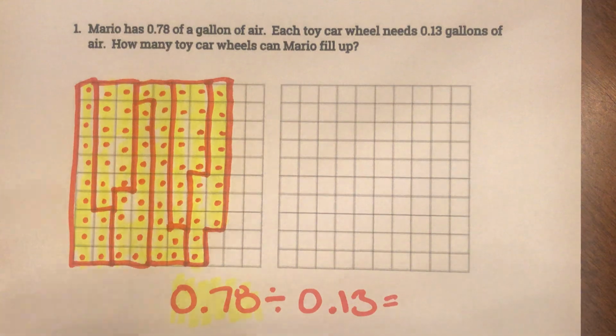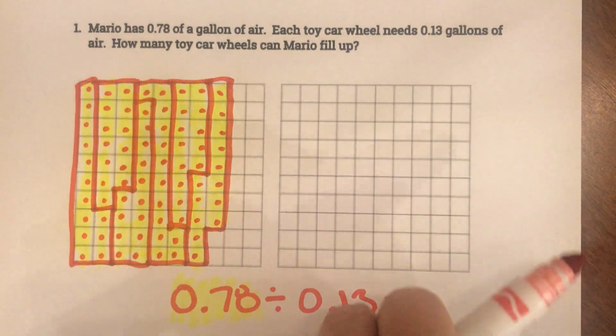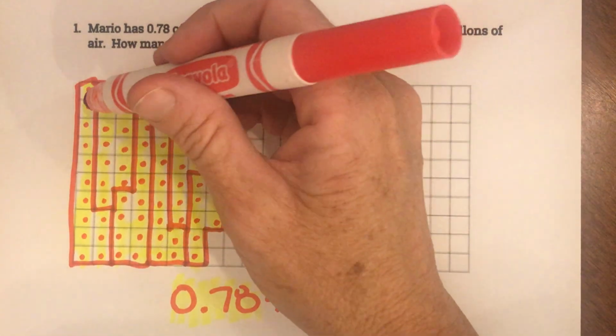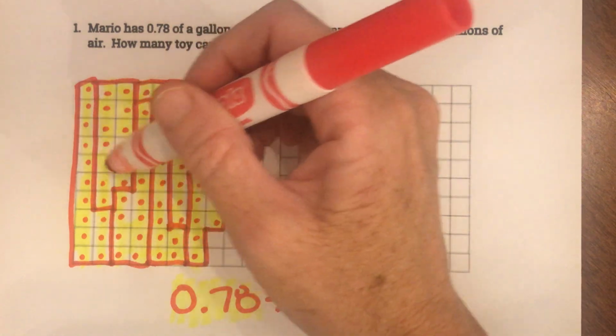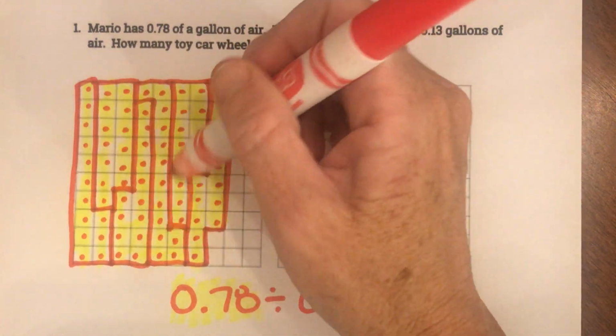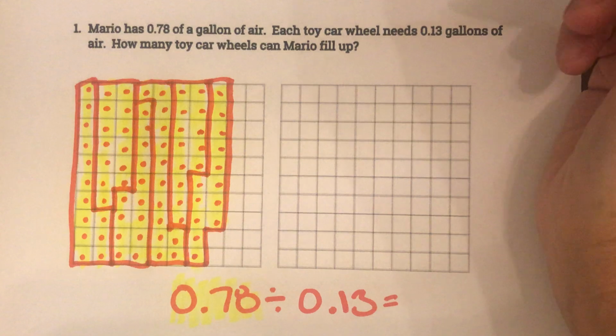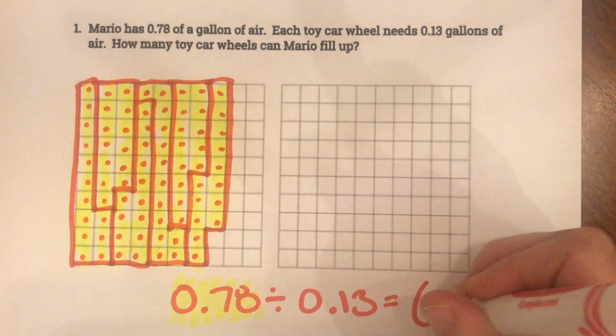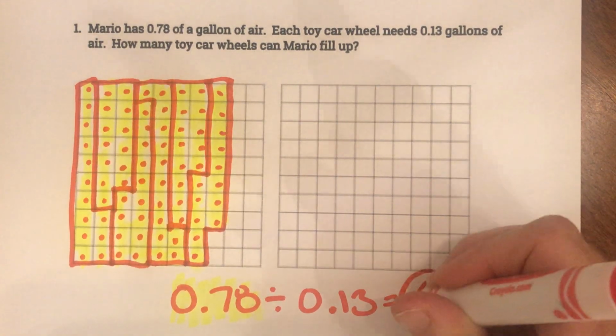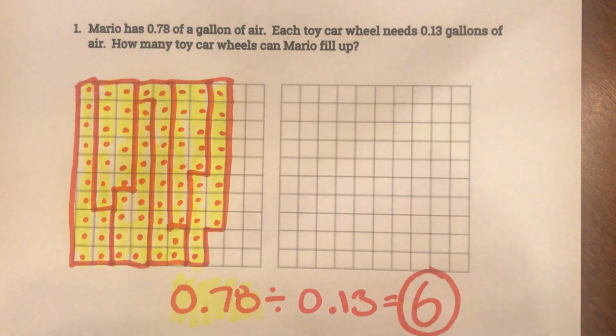Okay, so all my air has been divided into groups of 13 hundredths. How many groups do I have? I have 1, 2, 3, 4, 5, 6. I have 6 groups, so my quotient is 6. Mario can fill up 6 toy car wheels with the air that he has. Okay, let's look at another one of these, ladies and gentlemen.